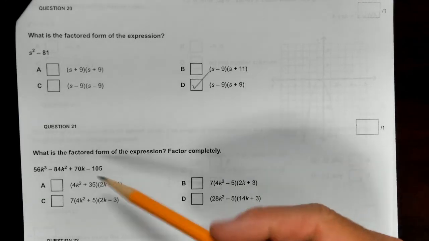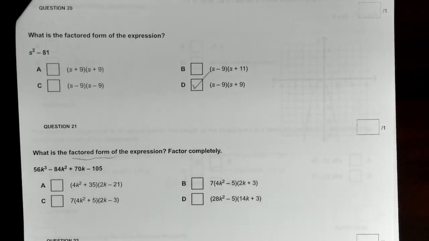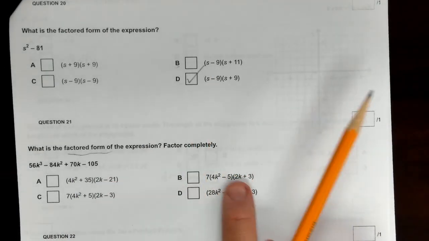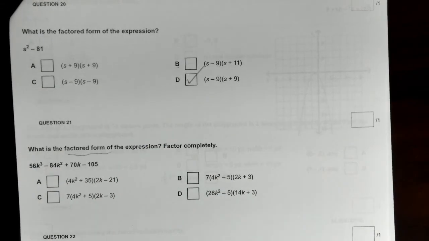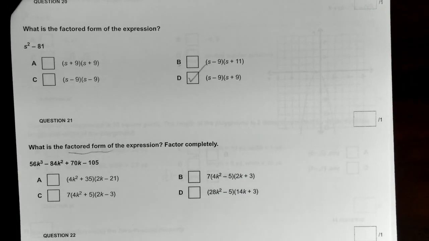Alright, now, what happens if I don't know how to factor? Right? So number 21 says, what's the factored form of this expression? I don't really know how to factor that. What can I do with these answer choices? All I need to do is FOIL them back out and get up here. Right? So I know that I need a 56k cubed.